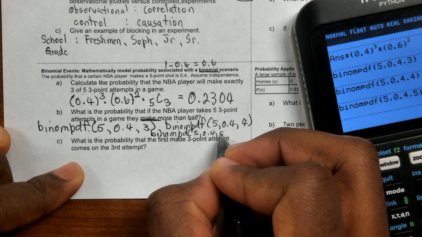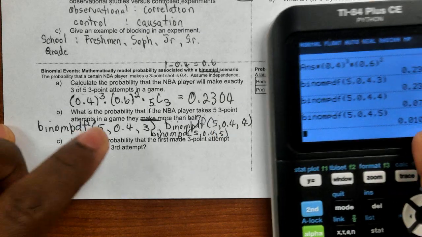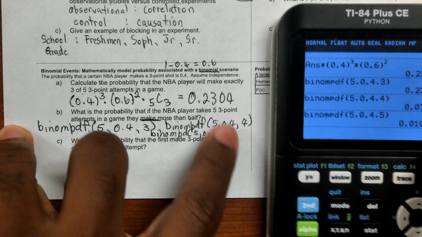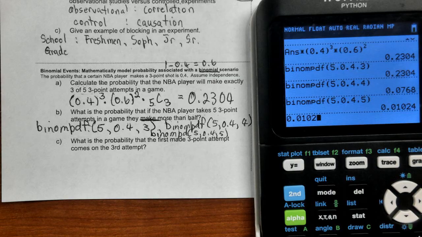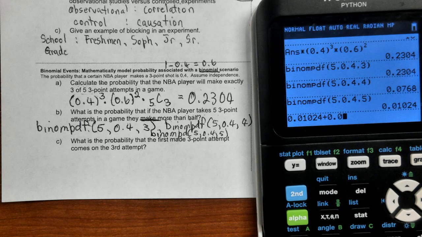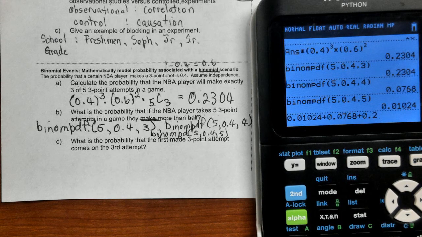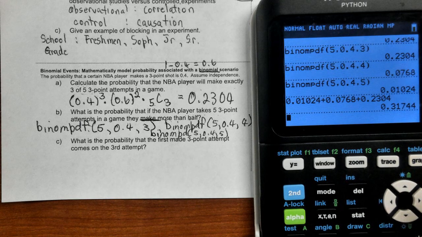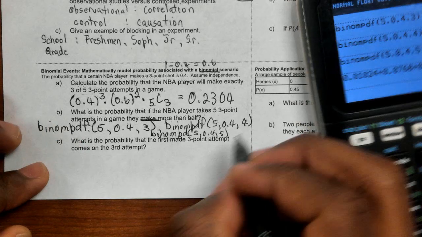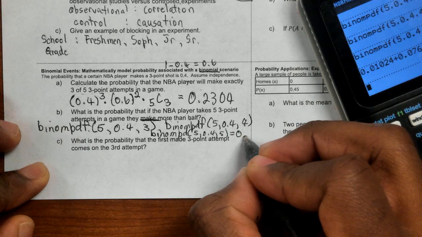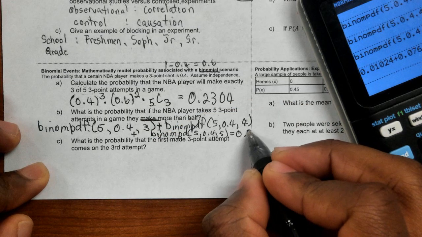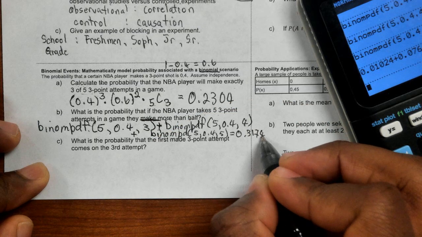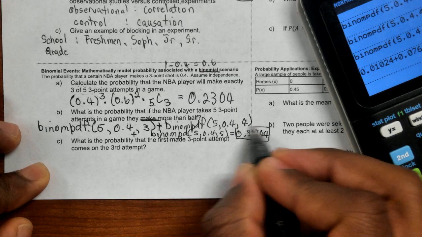Now we're going to add up all these values together. I don't have enough space to write each of them out, but I'm going to add them all up together. 0.1024 plus 0.0768 plus 0.2304. So the answer to this would be 0.31744, because again, you're adding all of these together. Okay, so that's the result.